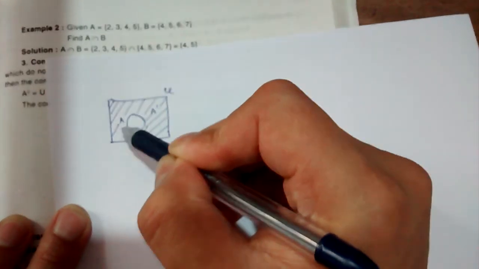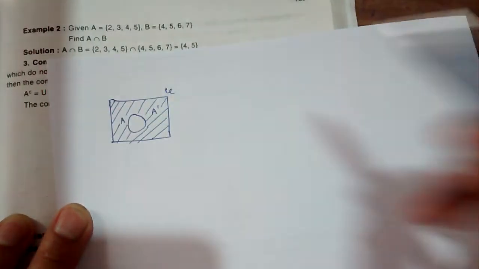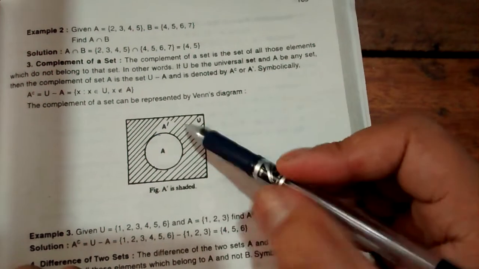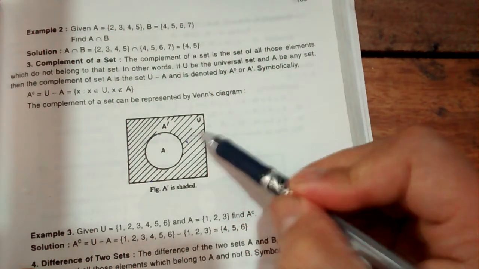So this is going to be the complement of set A. Okay, so all the elements outside of set A are called the complement of a set.